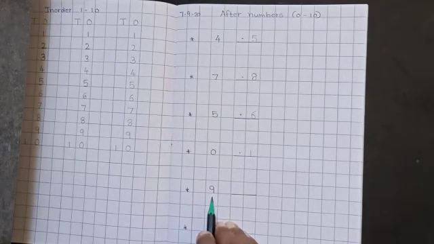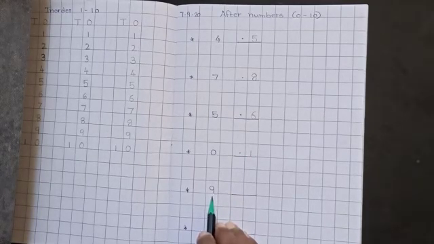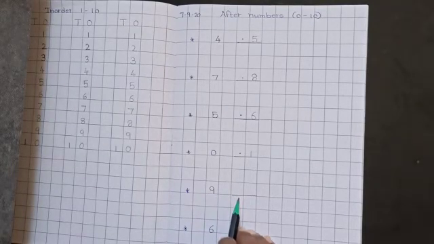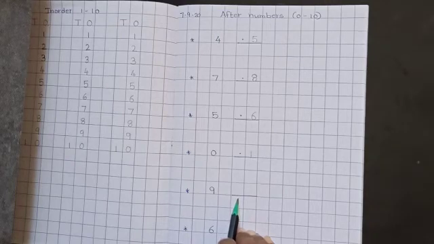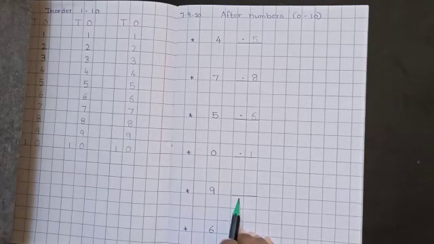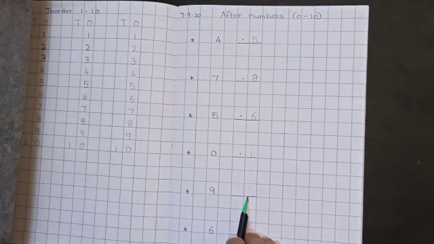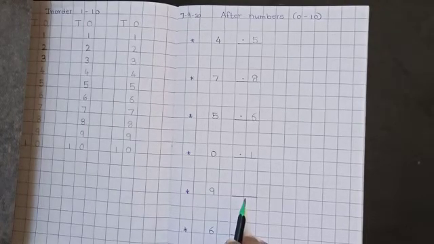Now tell me, which number is this? This is number 9, right? So after number 9, which number comes? Let us count. 1, 2, 3, 4, 5, 6, 7, 8, 9, 10. So after 9, which number comes? Number 10. And as I have explained before also, 10 has 2 digits.